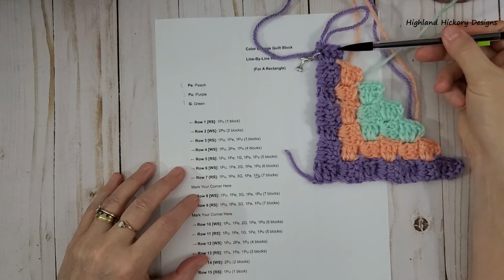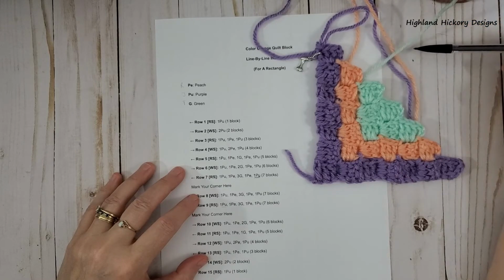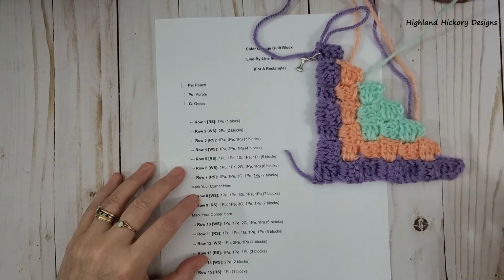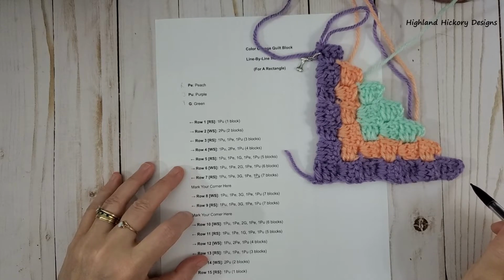No blocks are going to go any higher than this point, because your rectangle is going to go this way. This side, you're going to continue to increase your chain 6 out at this edge until it tells you to mark your next corner.